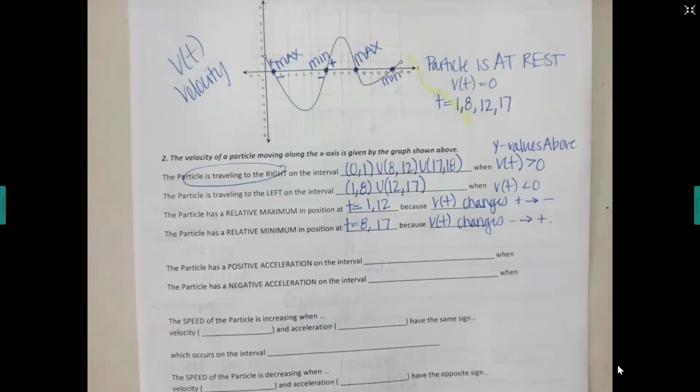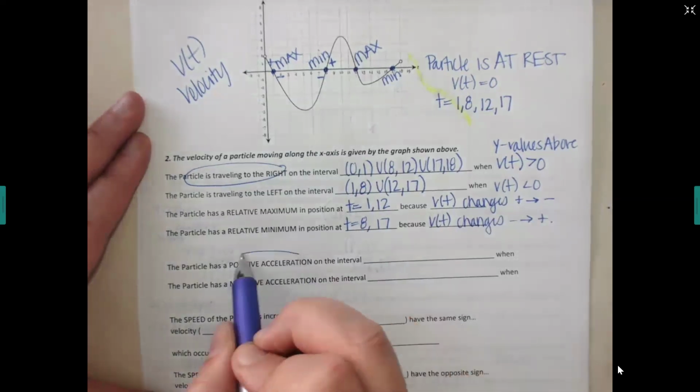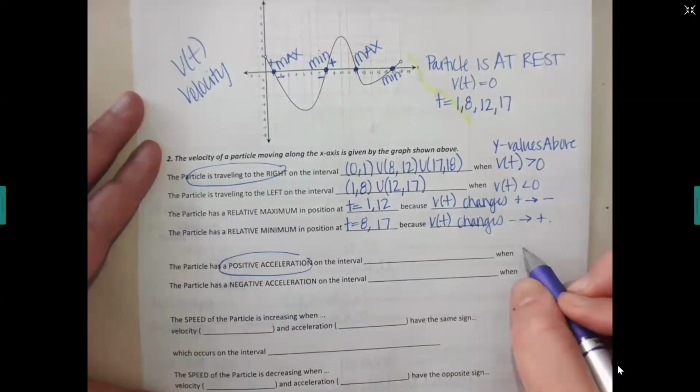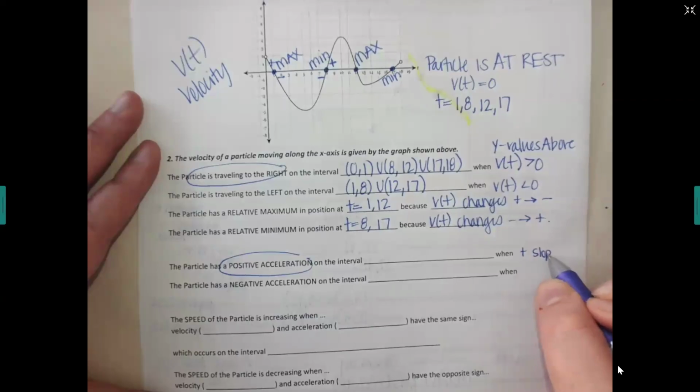Okay, next question. We want a positive acceleration, but remember, this is already a velocity graph. So if this is velocity, acceleration is what feature on this graph? Slope. So look at your graph. I want a positive acceleration, then I want a positive slope.